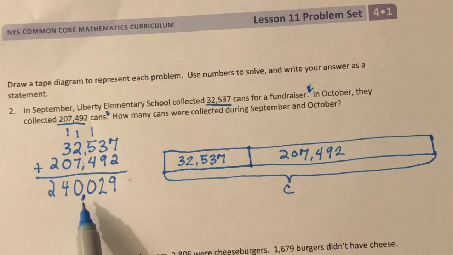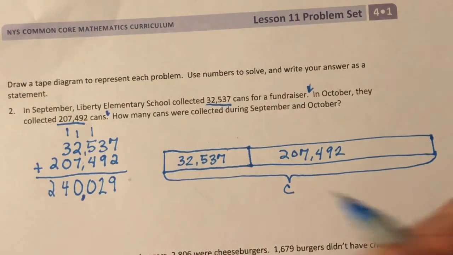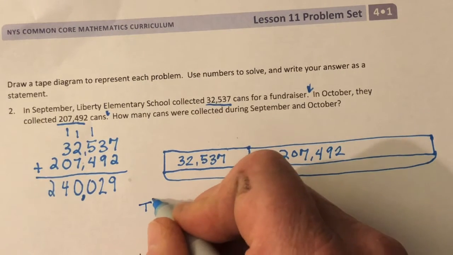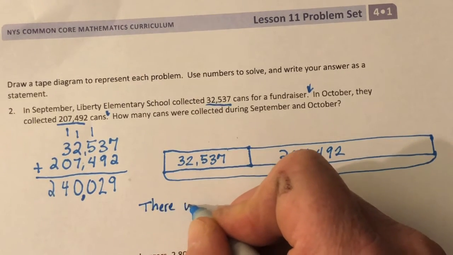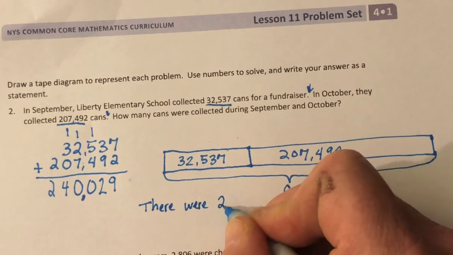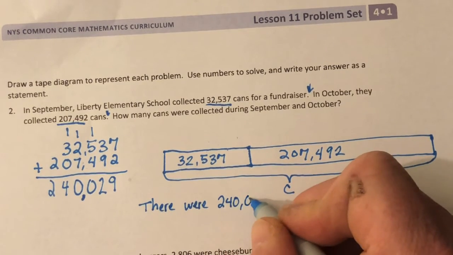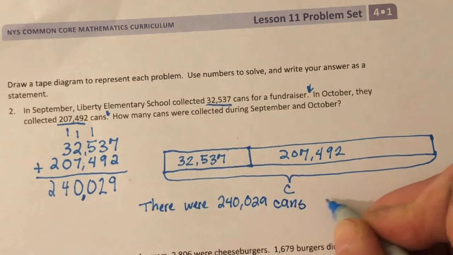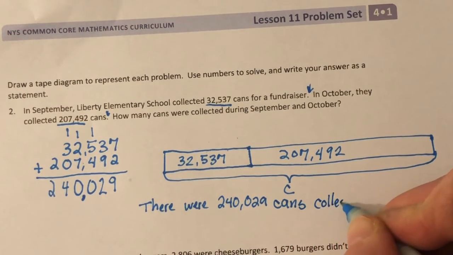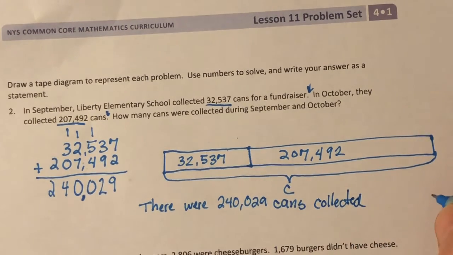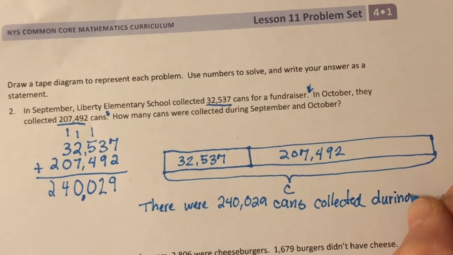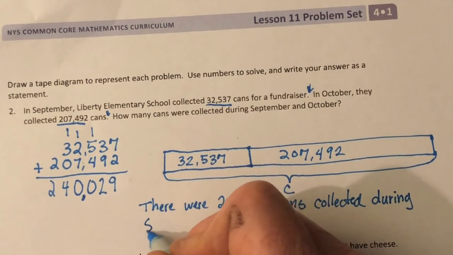And then what I wanna do is write my answer out in a complete sentence. So I can say here, how many cans were collected during September and October? There were 240,029 cans collected during September and October.